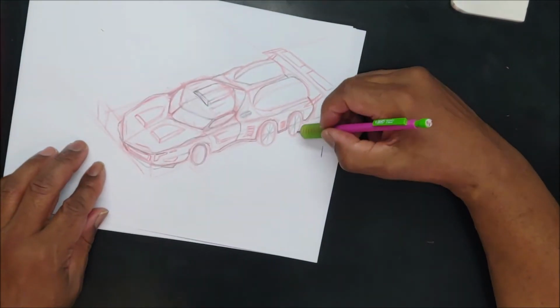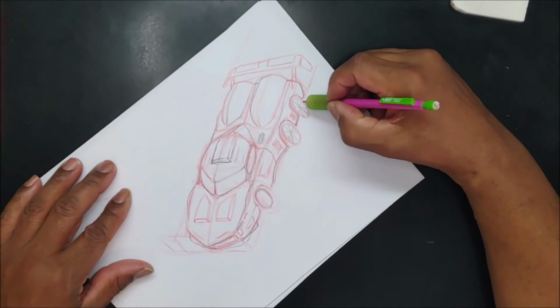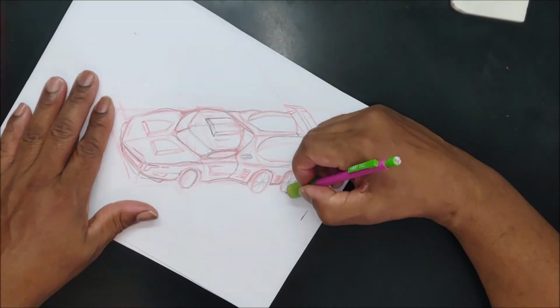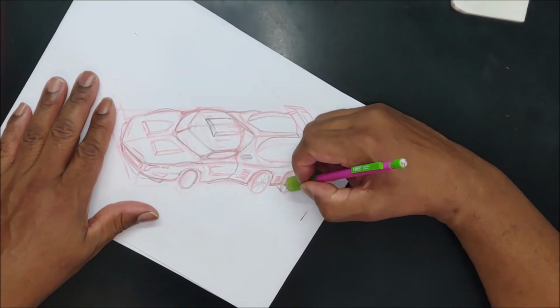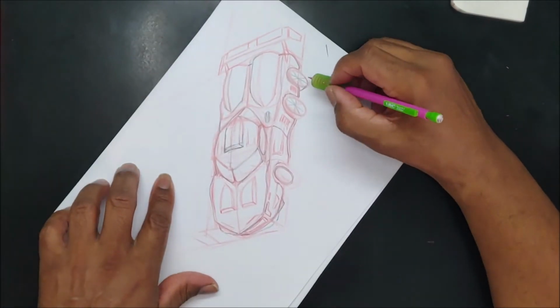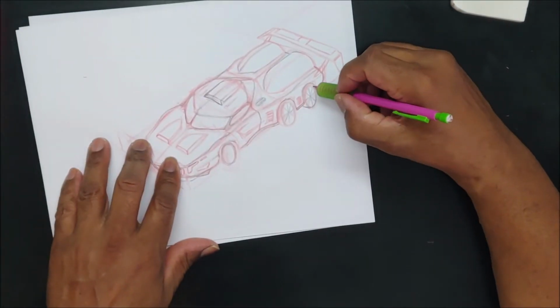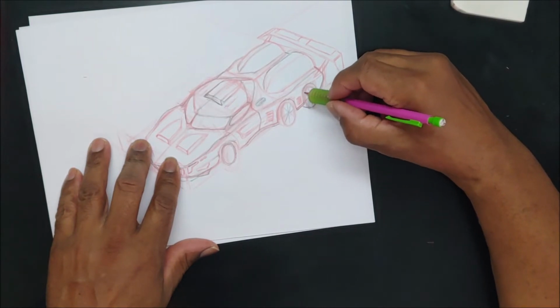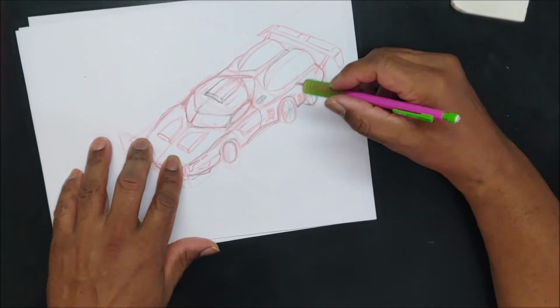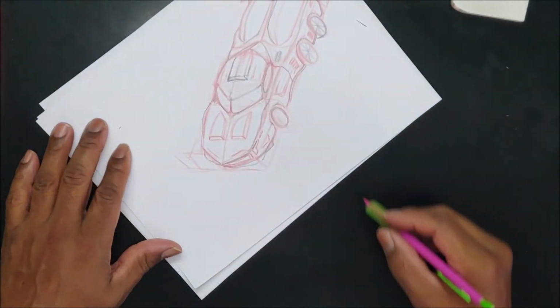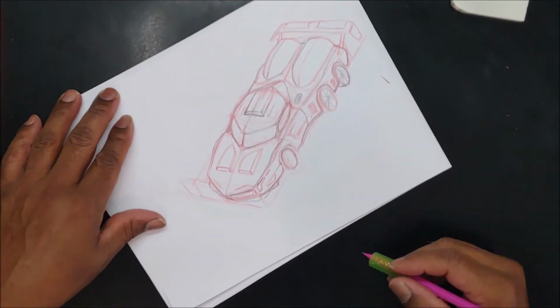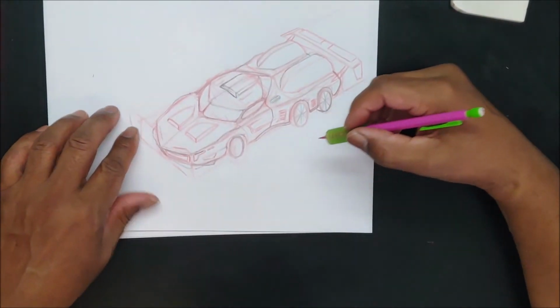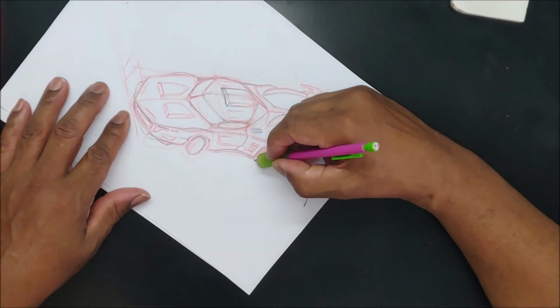Maybe. Maybe, if the oval's right. If it's right, it looks fairly good in the monitor over there.